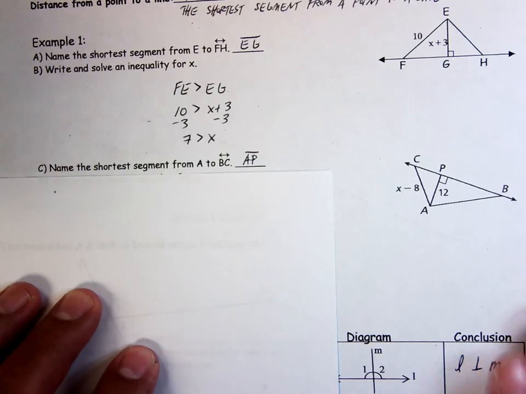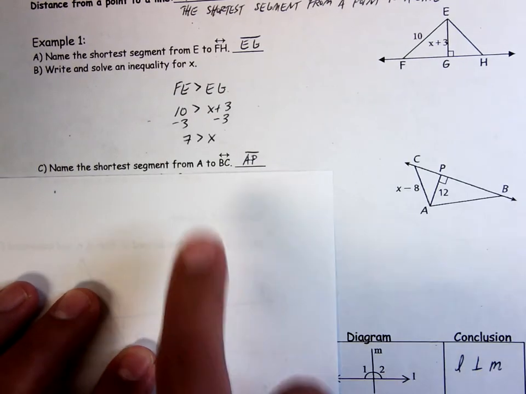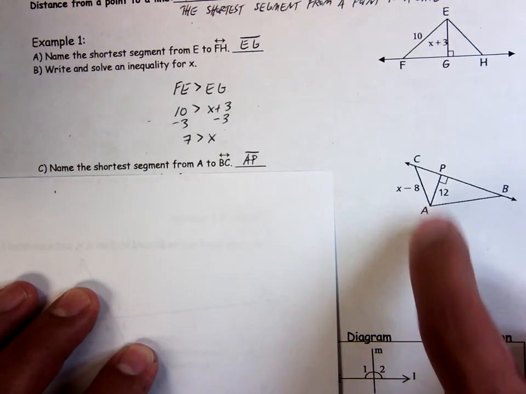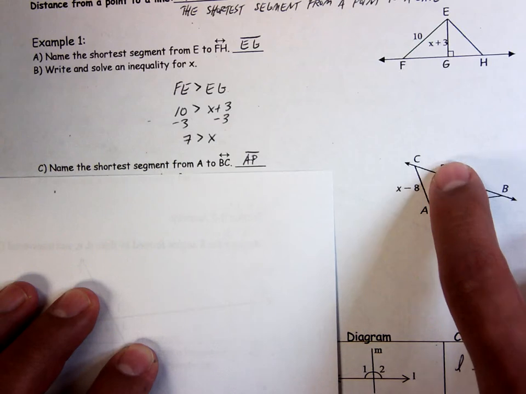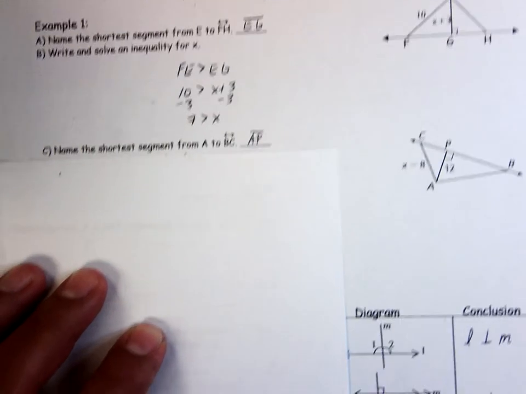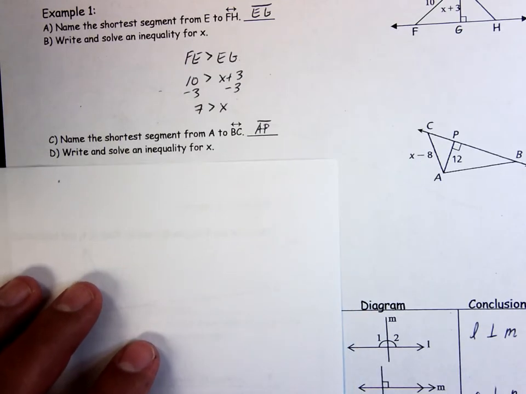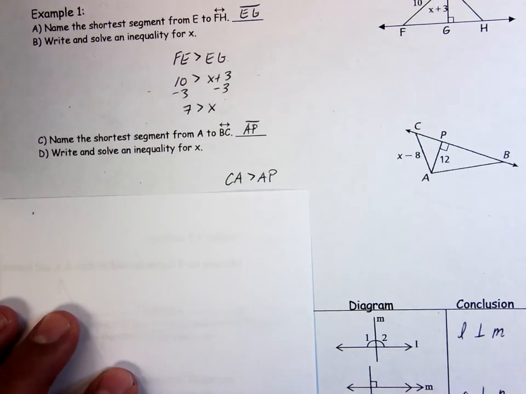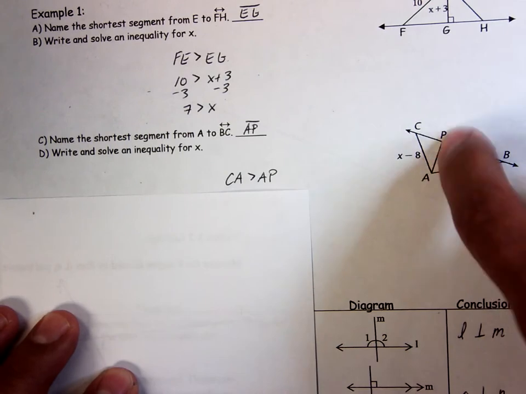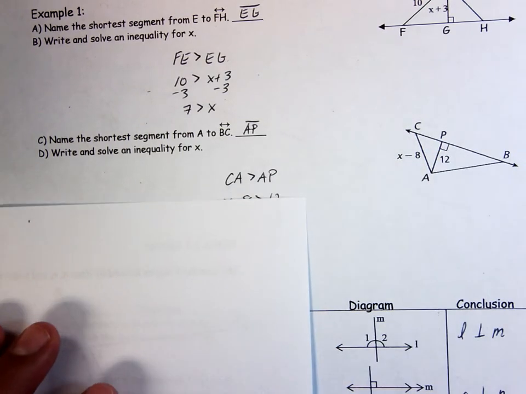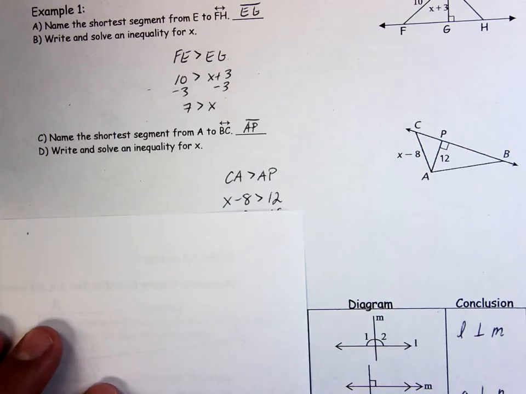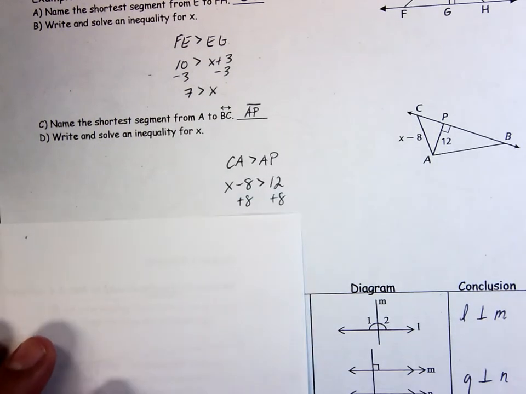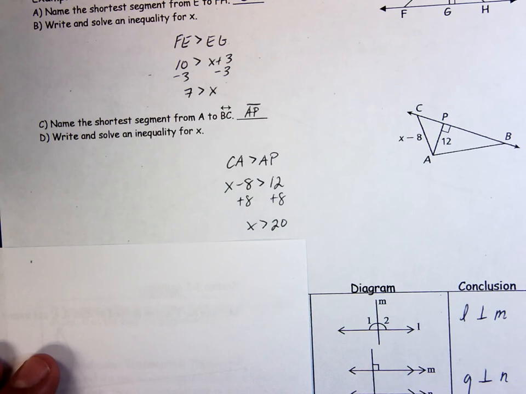Hopefully you see that the shortest segment from A to line BC is AP because it's perpendicular. I could have gone AC or AB or AP, but the shortest path is AP. So now if I'm going to write an inequality, CA is greater than AP because it's not perpendicular. AP is the shortest distance. How long is CA? CA is x minus 8. How long is AP? It's 12. Add 8 to both sides and you'll get x is greater than 20.